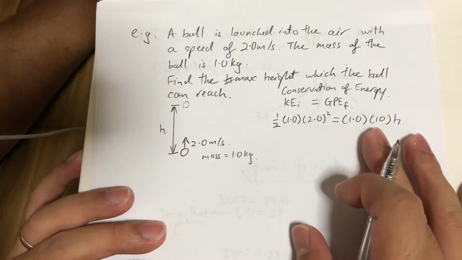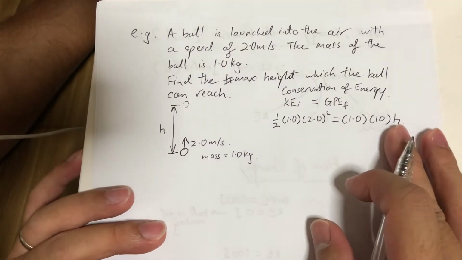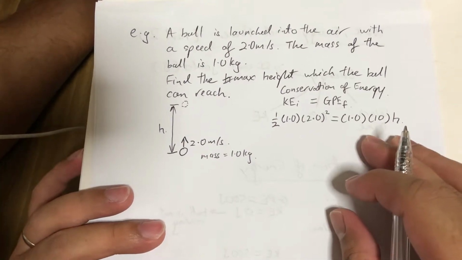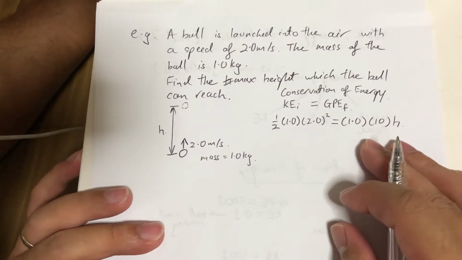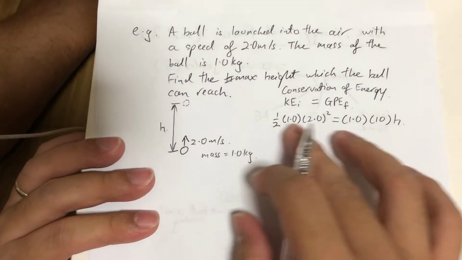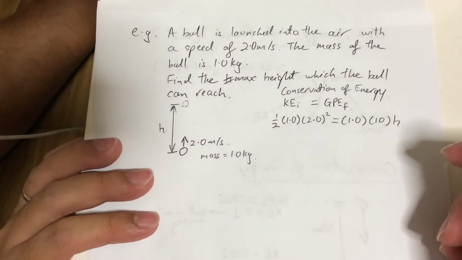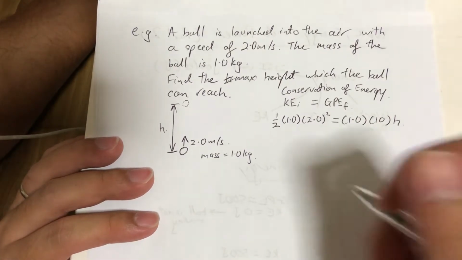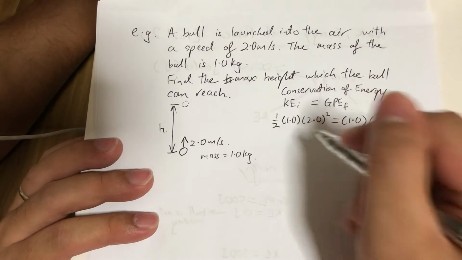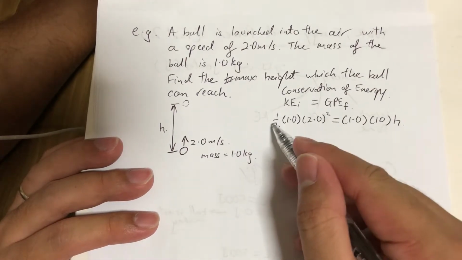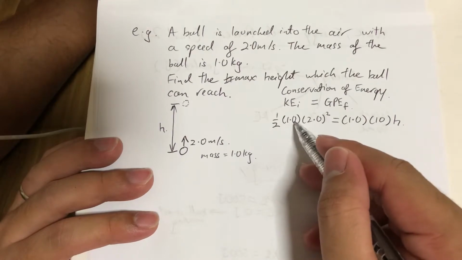After you have filled in all the information, you realize that there is no longer any physics involved. The rest of the steps just include the mathematical manipulation of this equation. But anyway, let's work it out. On the left hand side, half mv square, m is 1, so half times 1 is half.